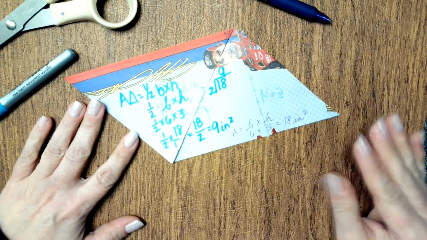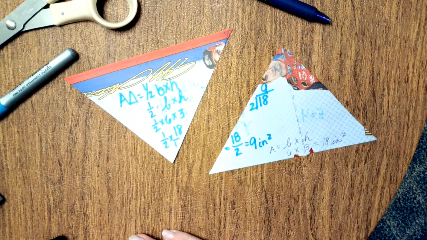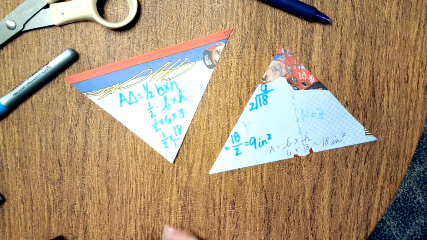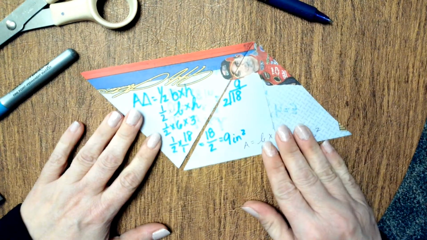Which, doesn't that make sense? Isn't it half of the area of my parallelogram? Yeah. So if you can find the area of the parallelogram, then you can find the area of the triangle. 1/2 the base times the height.